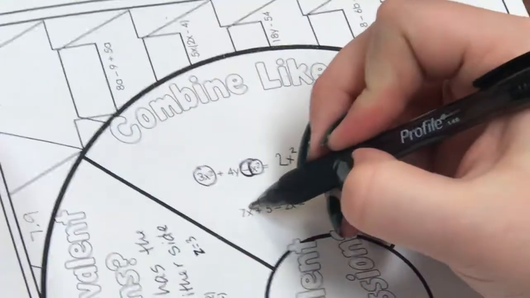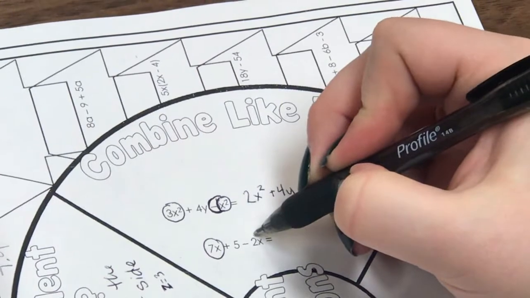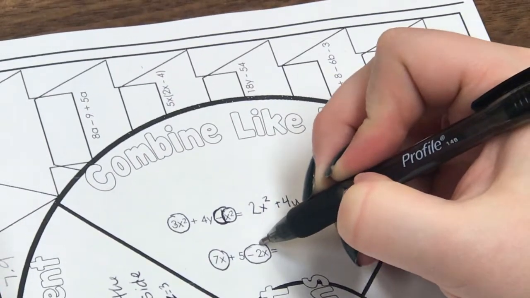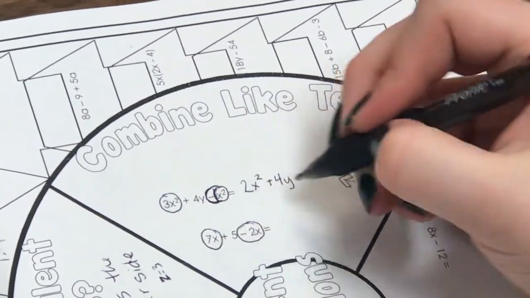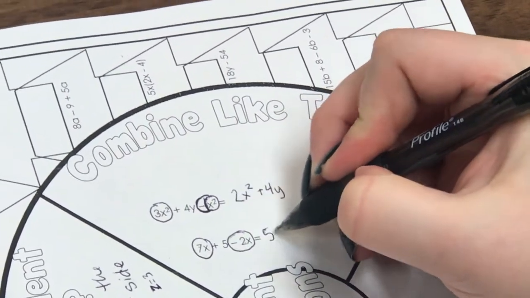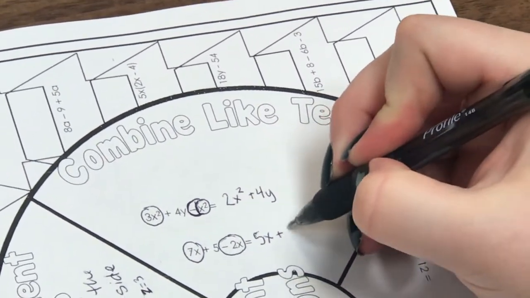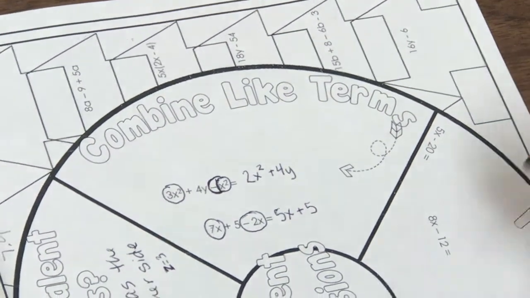Okay, this one has an x. This one also has an x, and it's the second one, so include the symbol with it. So 7 minus 2 is 5x. Write the rest of the problem, plus a regular 5. Cool?